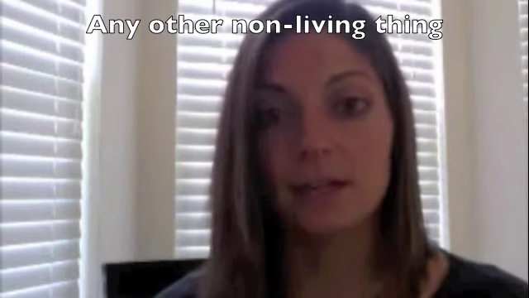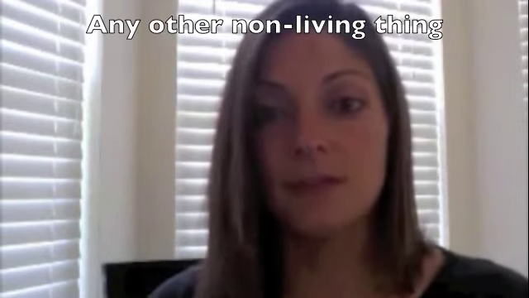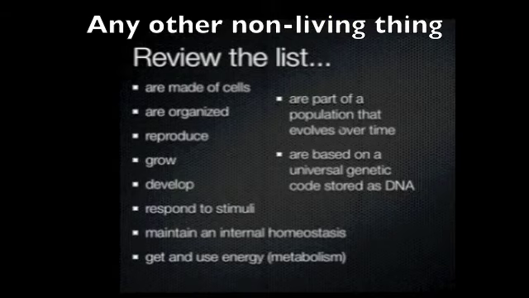And then pick any other non-living thing that you want and make a similar list. So anything that you want to pick, and go through the list of characteristics and which of them do apply to the thing you chose and which don't.